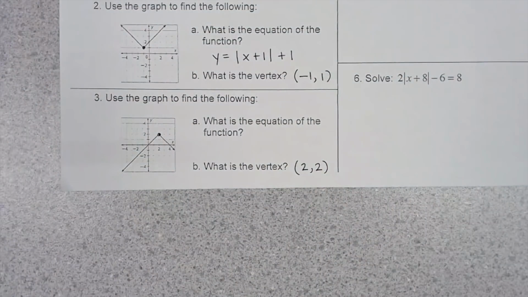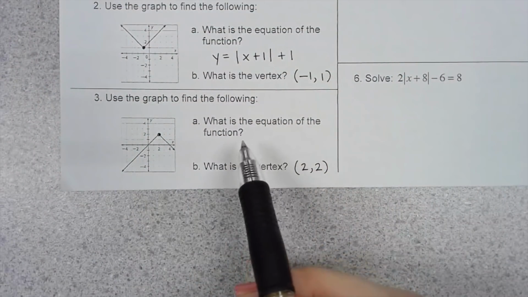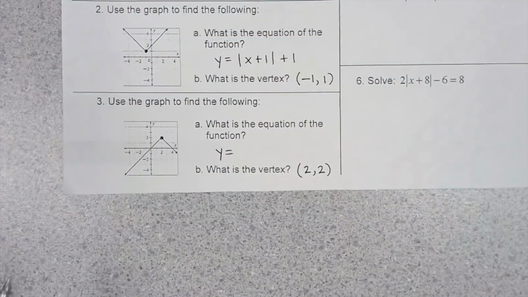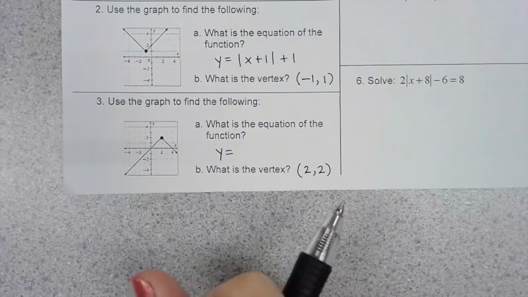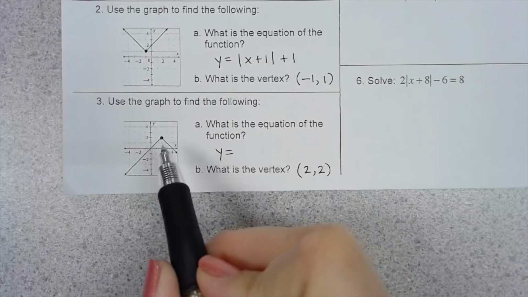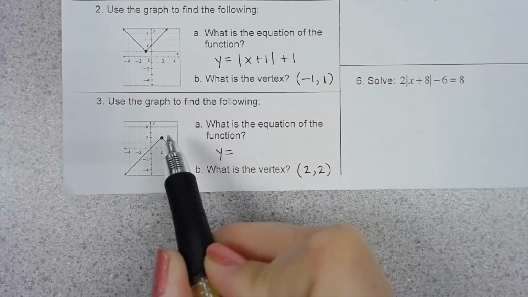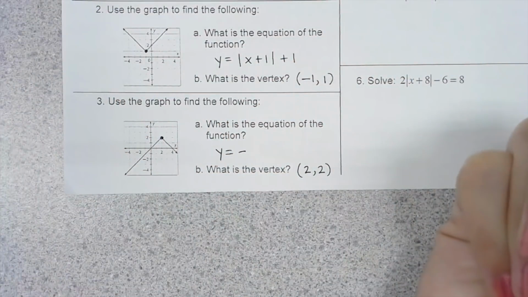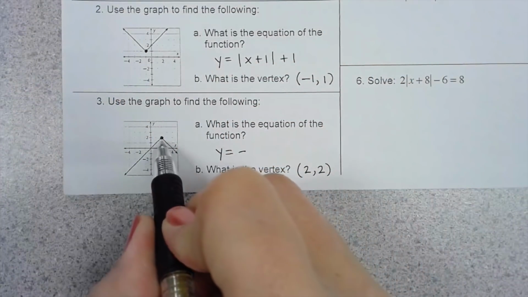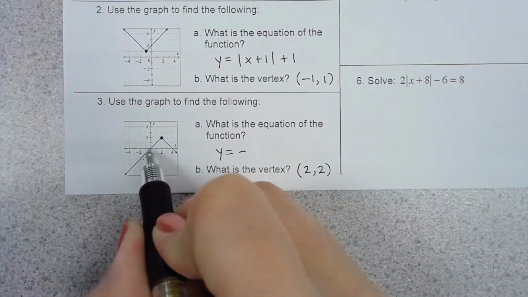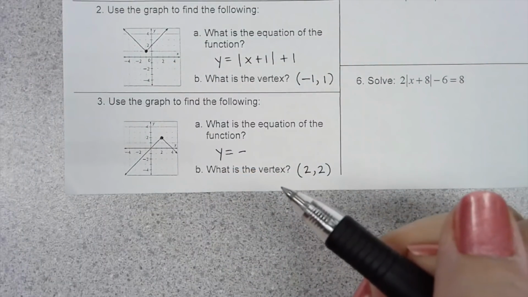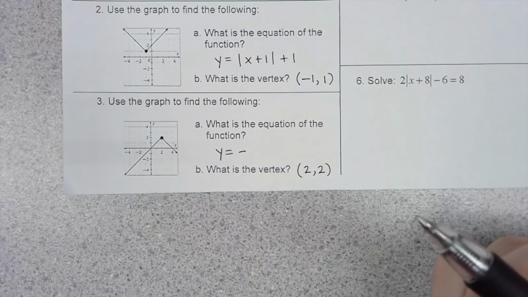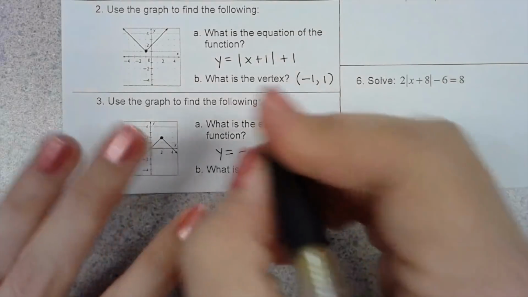And then once I know the vertex, now I need to find the equation of the function. So it's going to start with y equals, and then because it's a V-shaped graph, I know it's going to have absolute value bars in it. This one, though, the V is facing upside down, and so that's how I know that I'm going to need to start with a negative. I count the slope, down 1 over 1, down 1 over 1, and so that means that there's no stretches or compressions happening to this graph, so I don't need to put a number out here, just that negative to show that it's flipped upside down.